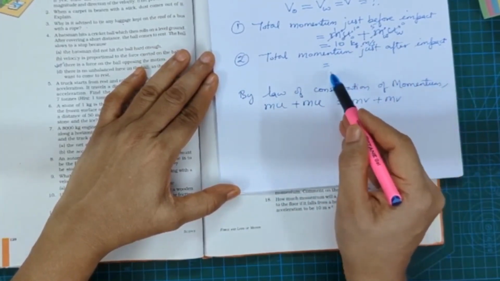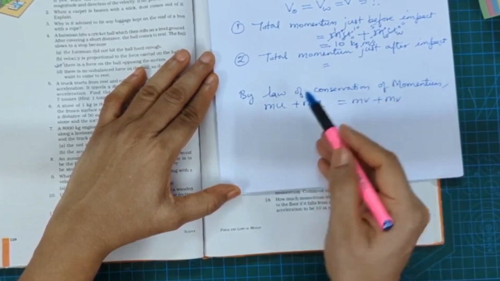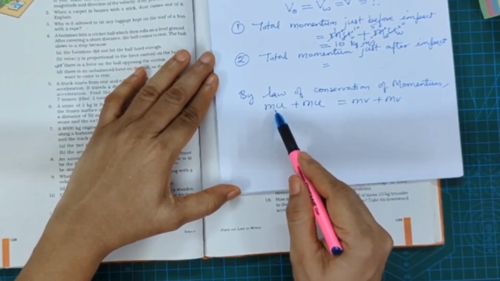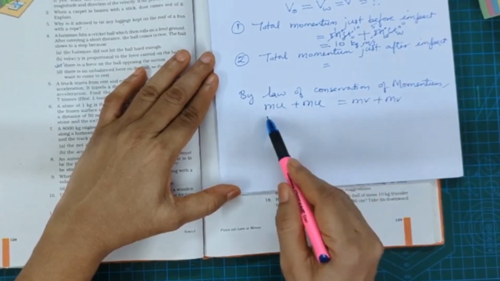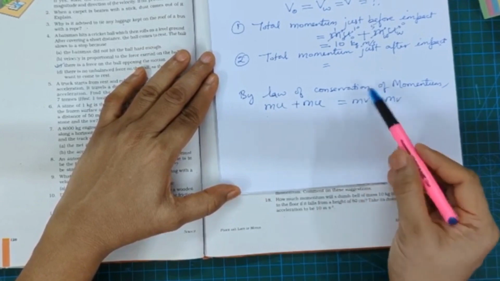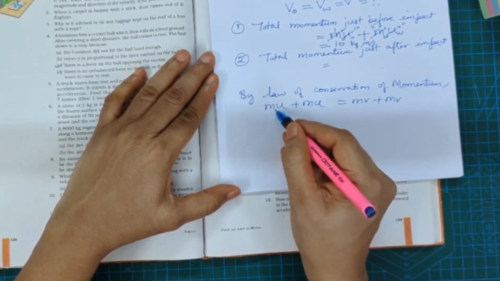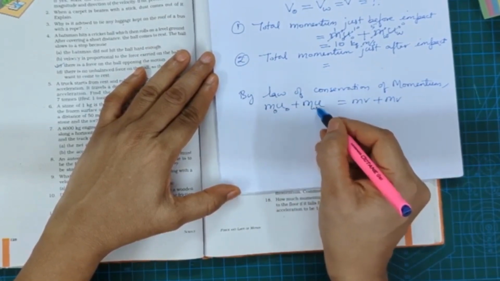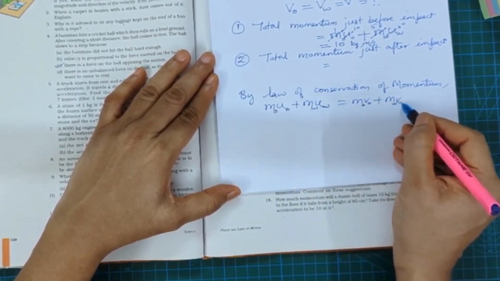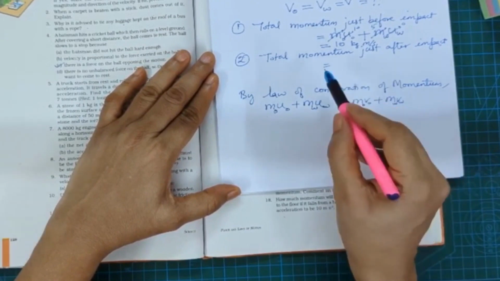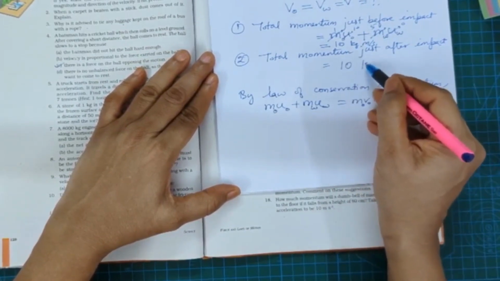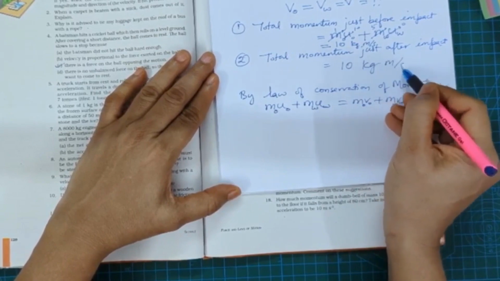Then we have to find total momentum just after impact. Keep this in mind. For this we have nothing to calculate, because by the law of conservation of momentum, the sum total of momentums of the two objects before collision is the same as the sum total of momentums of the two objects after collision. So this is initial momentum of the object, initial momentum of the wood, final momentum of the object and final momentum of the wood. So whatever the initial sum total of the momentum was, finally also it is the same. So 10 kilograms meter per second.